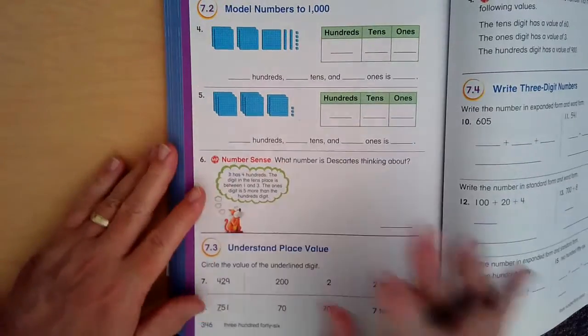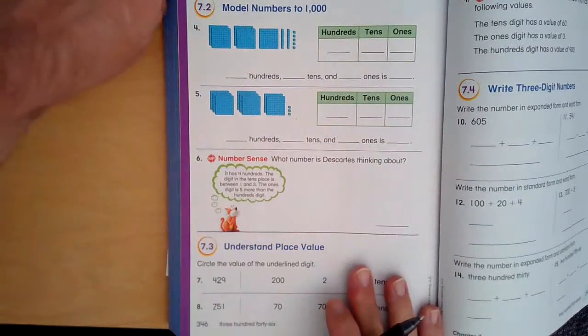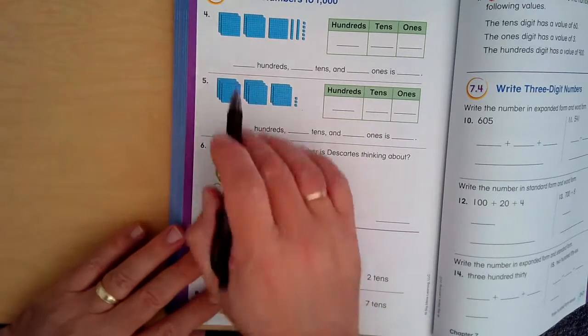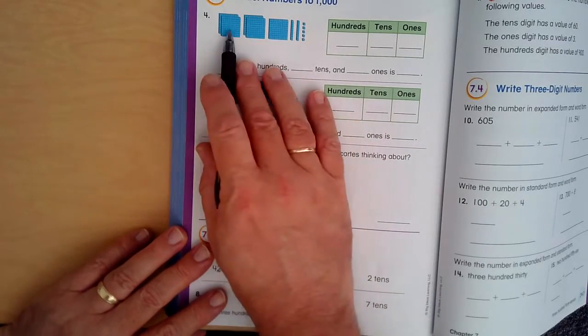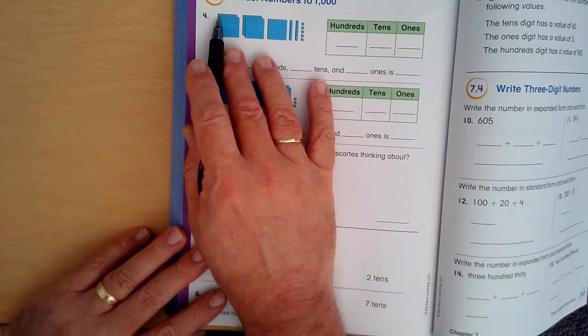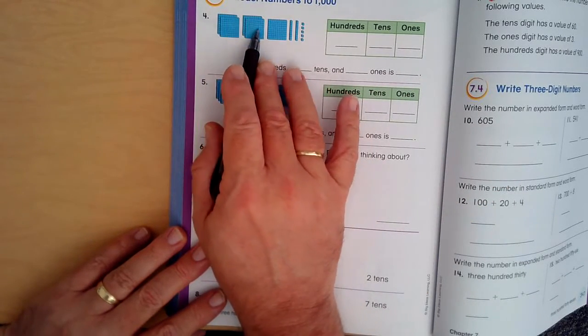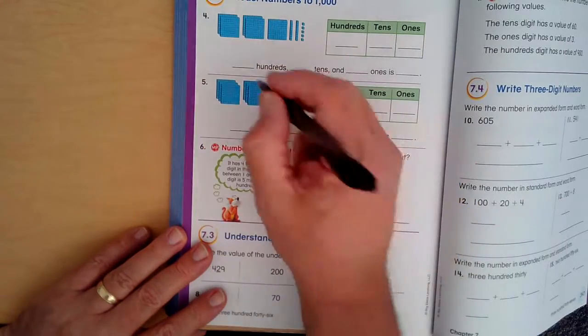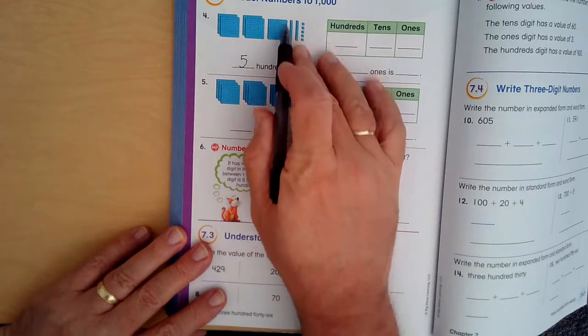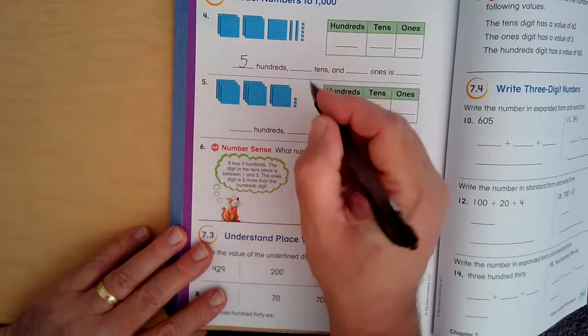This chapter, or lesson 7.2, was teaching us how to model our numbers. So let's see what it says. It wants us to have hundreds, tens, and ones. I have 1, 2, 3, 4, 5 hundreds. How many tens? Remember, the tens are just the sticks.